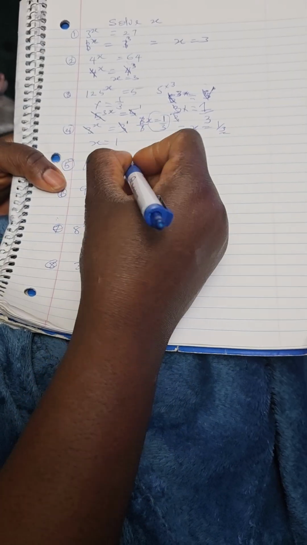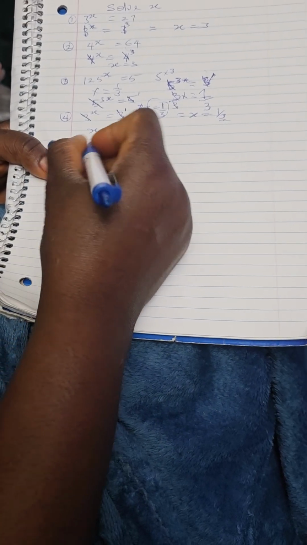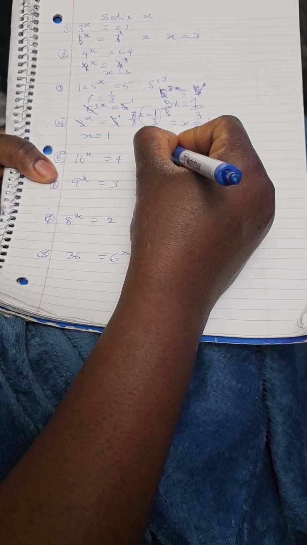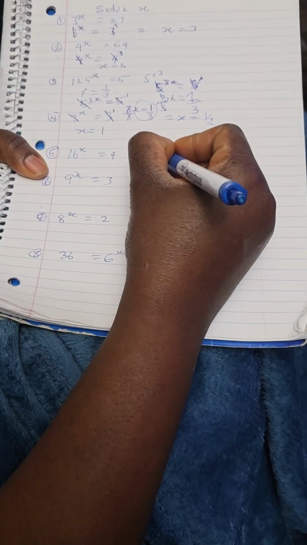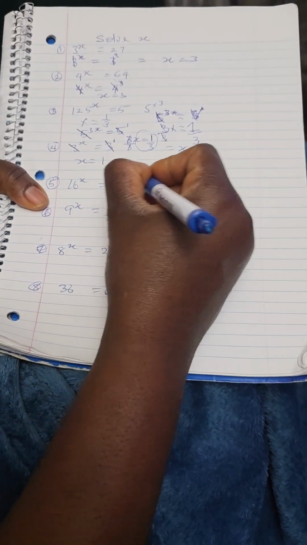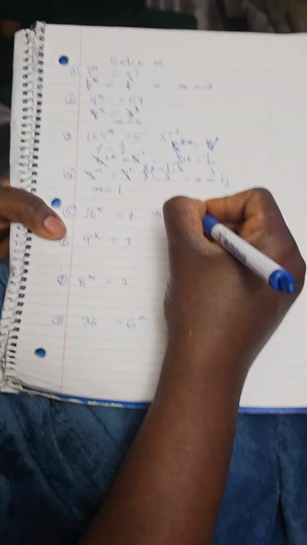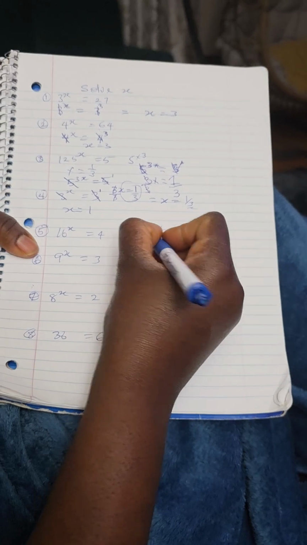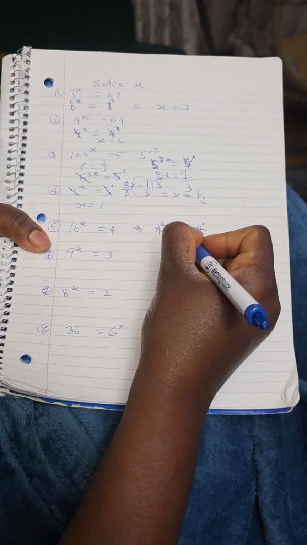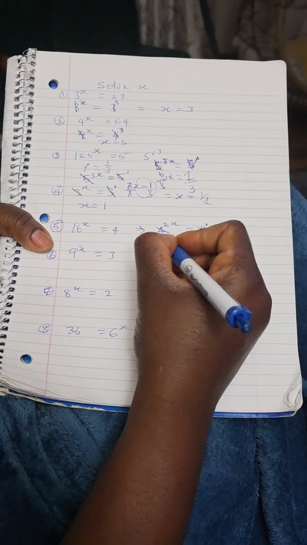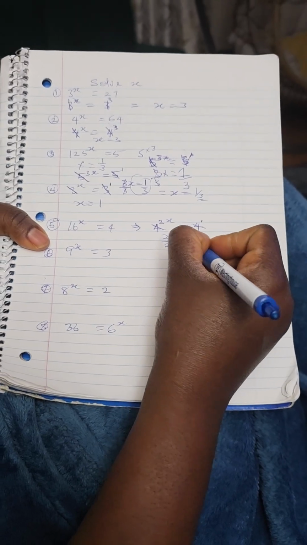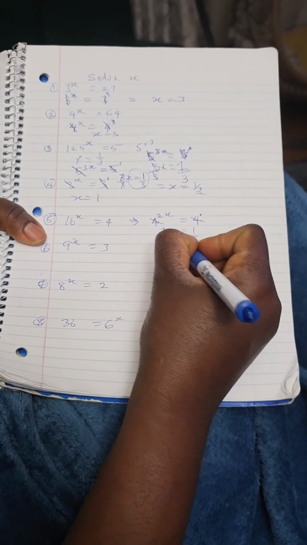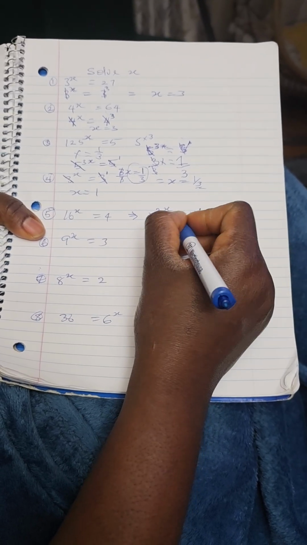Then look at this one here. It says 16 raised to power x equal to 4. We want to make this one have a base of 4. So that's going to be 4 raised to power 2, because 4 times 4 is 16. Then you put your x back right behind, and you have a 4. And you know that this 4 is actually raised to power 1. You strike out your 4, then you have 2x equal to 1. You want to make x the subject of the formula. Divide both sides by 2. Then you strike that. Then you have x equal to 1 over 2 as your answer for that.